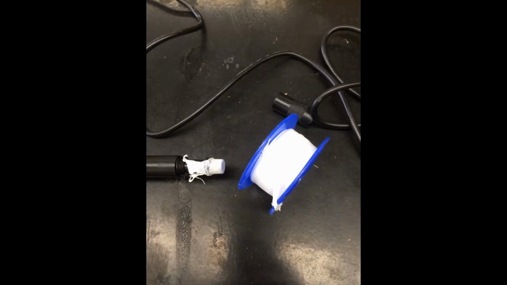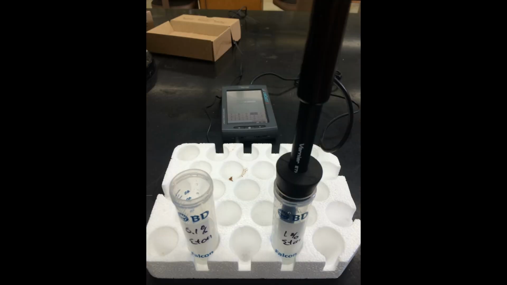Set up the ethanol probe. Make sure the sensor is covered with a small piece of Teflon tape. Make sure any wrinkles are smoothed out. Connect the probe to LabQuest 2 and make sure to let the probe sit for a few minutes.